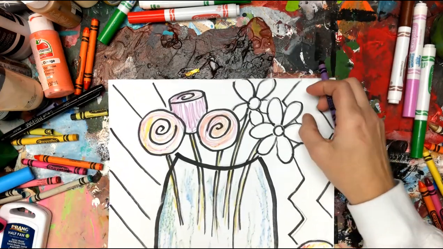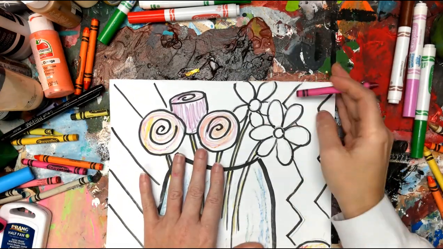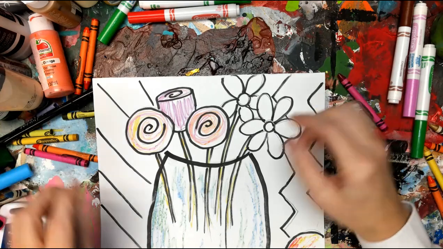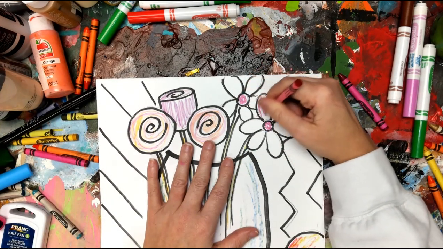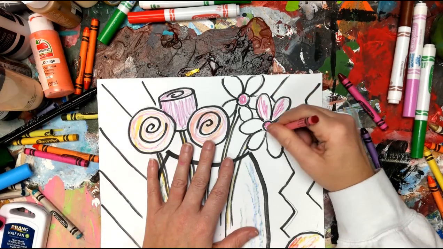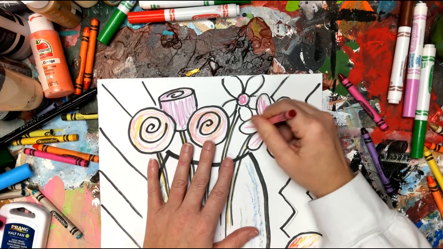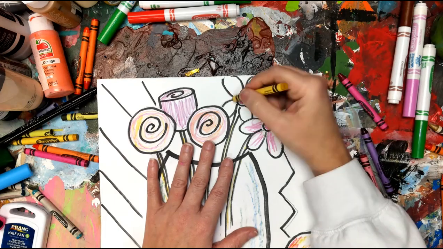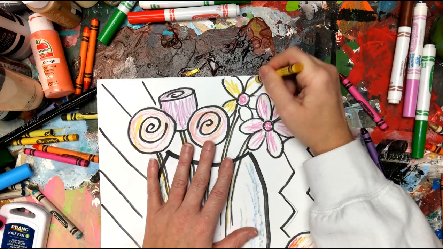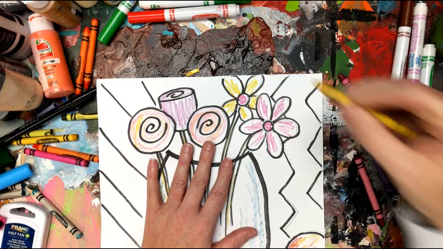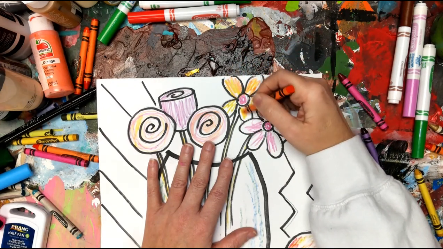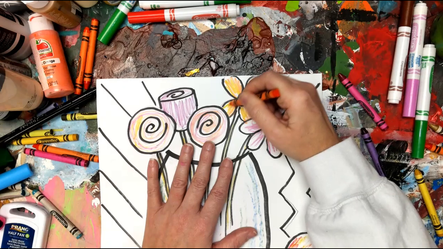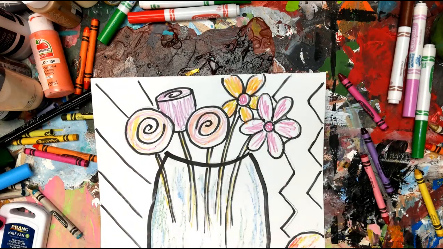And then go over here and I'll color these in, whatever color I want. And you can again see, I did not fill it in all the way.